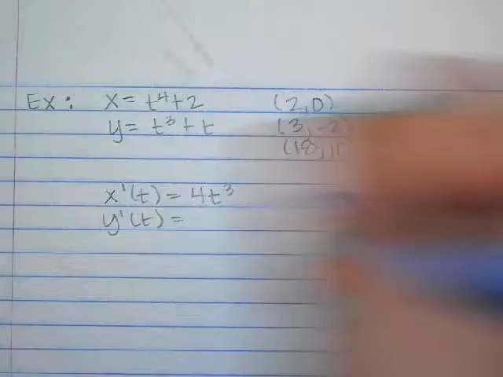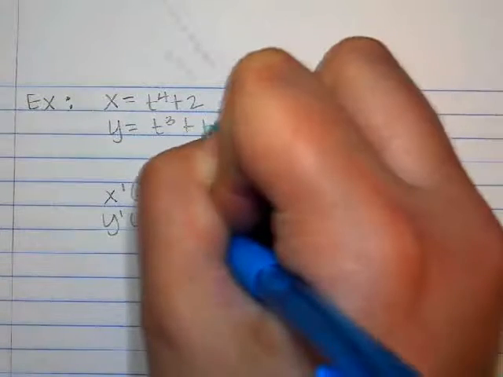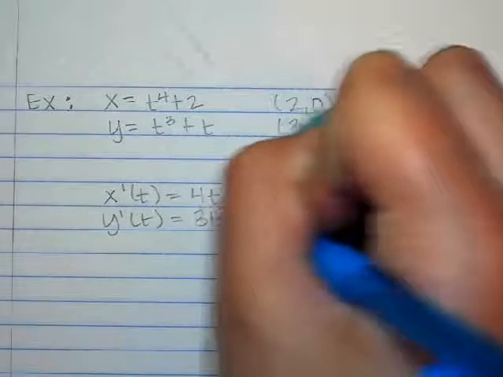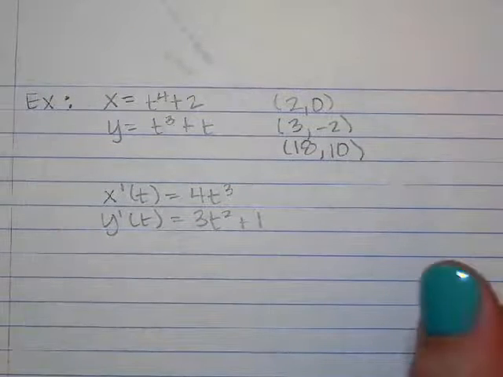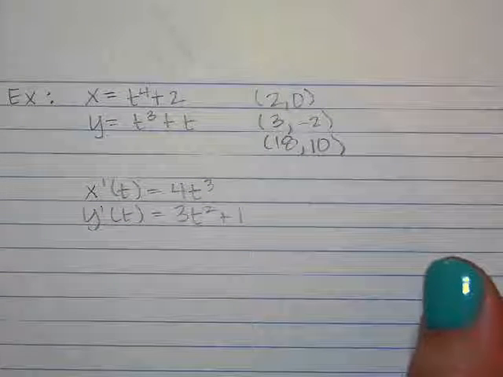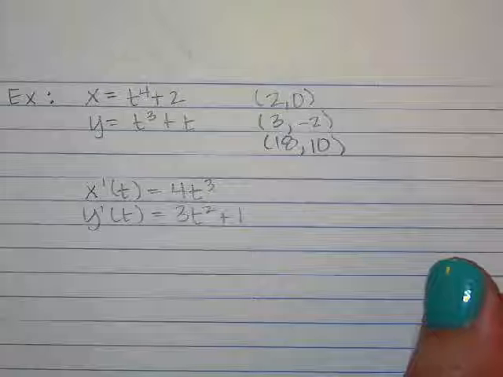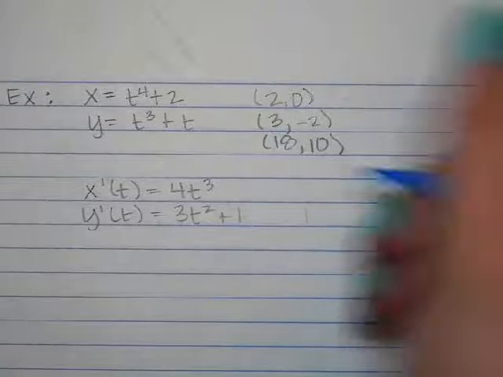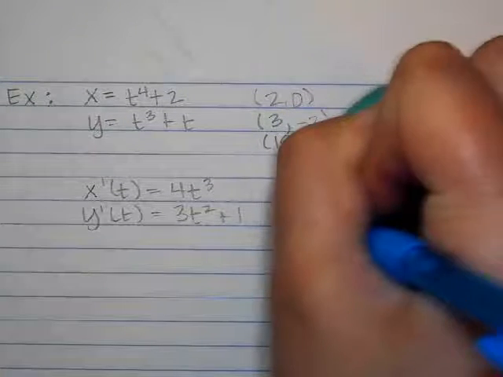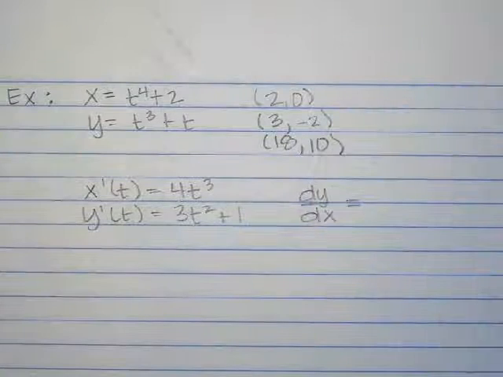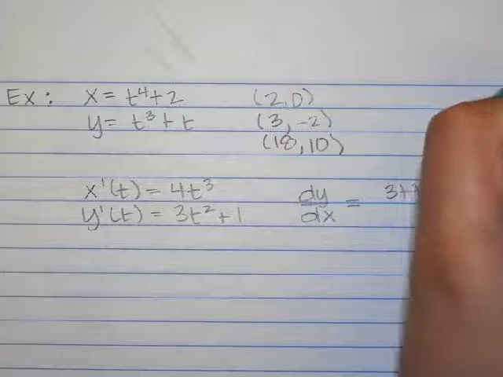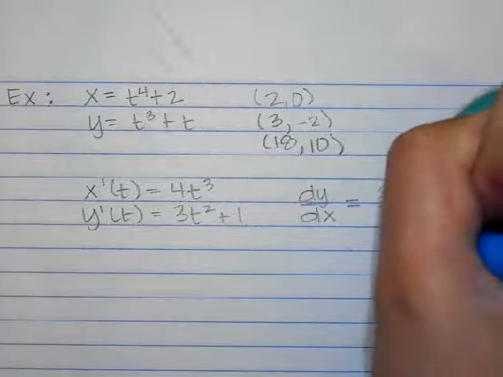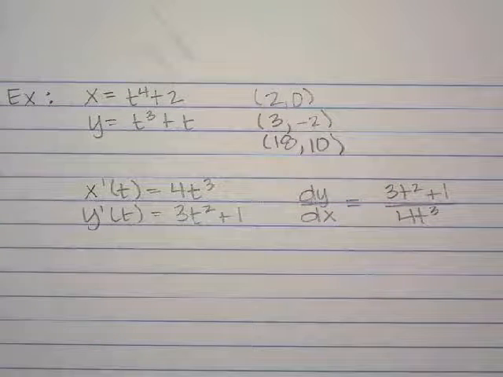And then y prime is 3t squared plus 1, okay? So now we have that, and then from that, what do we need to do? dy over dx, and what do we get? Okay, so now we've got that.